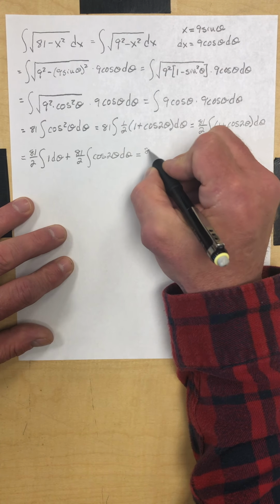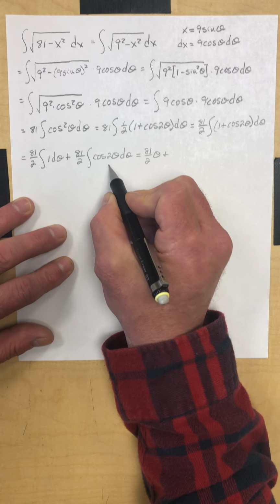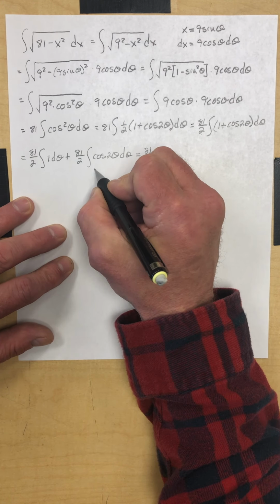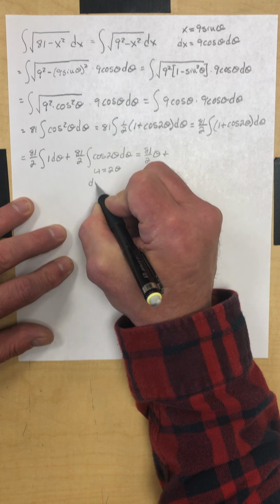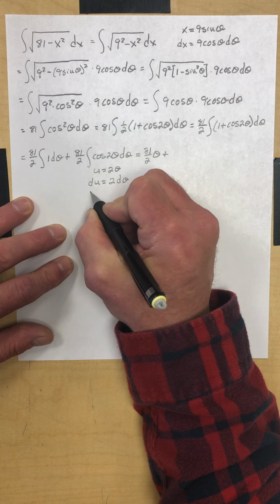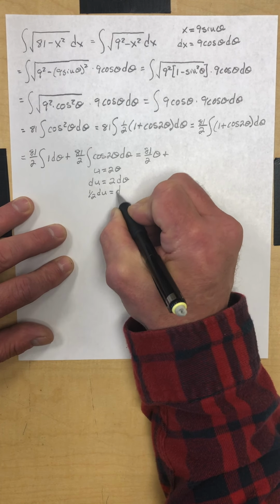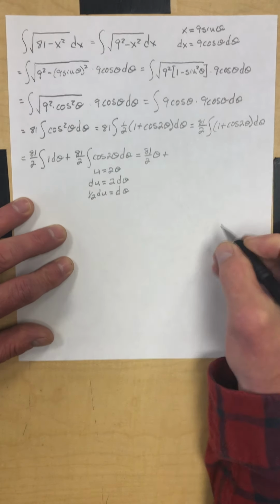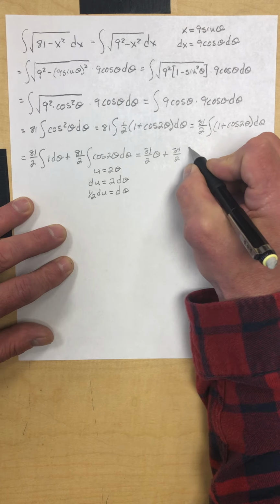So that's 81 halves times theta plus, now this guy I've got to use u substitution. So I go u equals 2 theta, which means my du is 2 d theta, which means I have 1/2 du equals d theta. I've got that 81 halves to begin with.